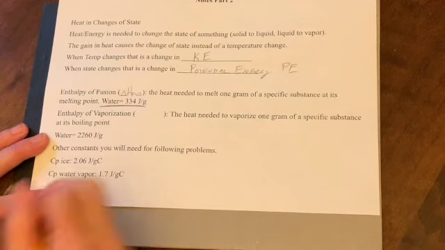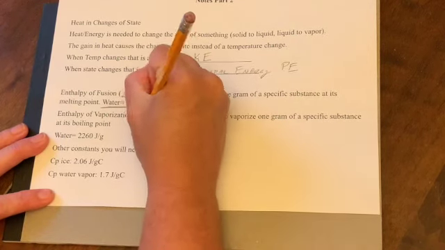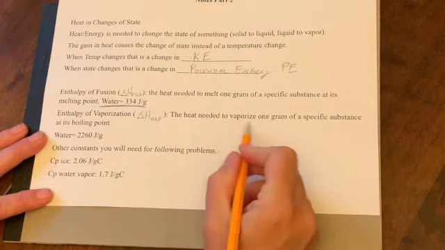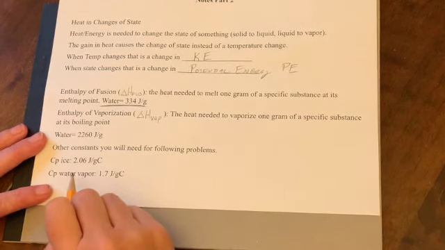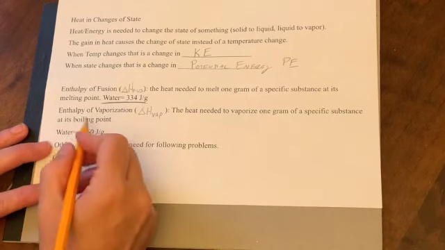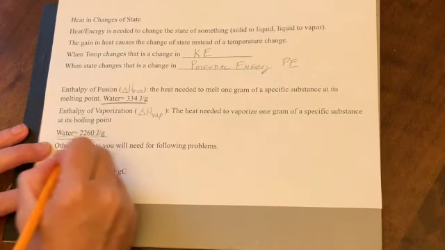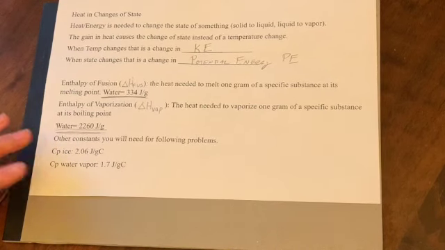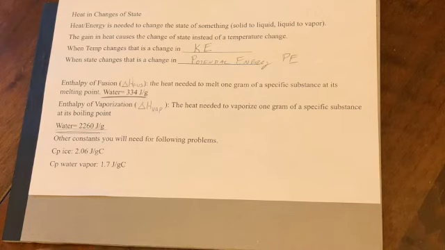We also have what's known as the enthalpy of vaporization, which is delta H vap: the heat needed to vaporize 1 gram of a specific substance at its boiling point. And we can see here for water, it has a really high enthalpy of vaporization. Any of us who have boiled water before knows this. It takes a long time for water to boil because you need to add a lot of energy to it.